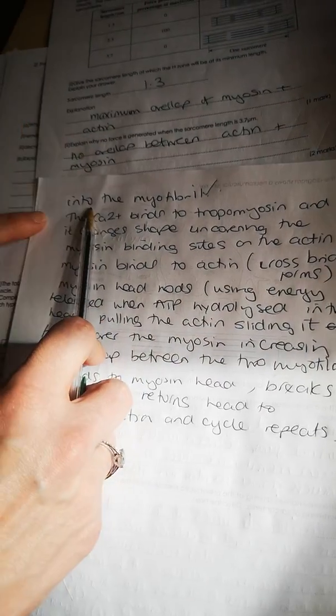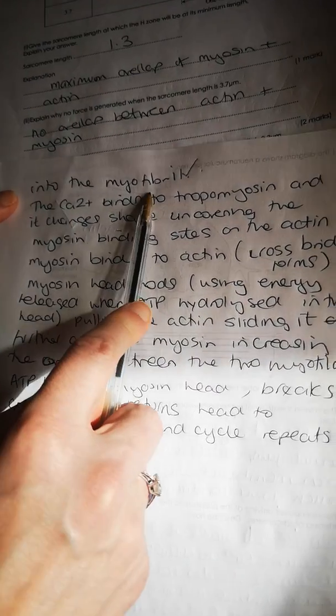Can you get that now? Is that in the light? Into the myofibril.